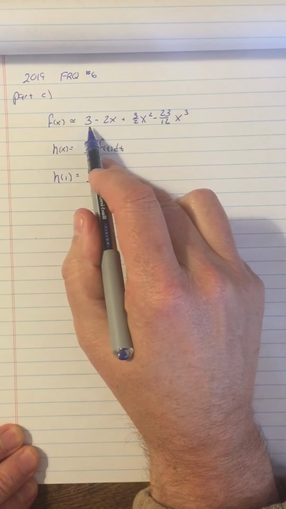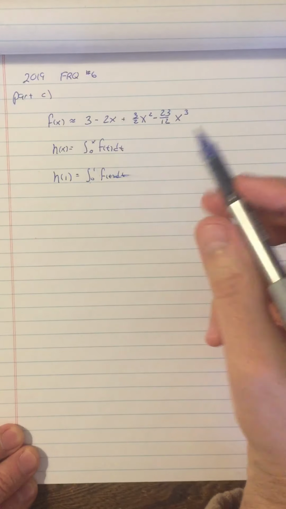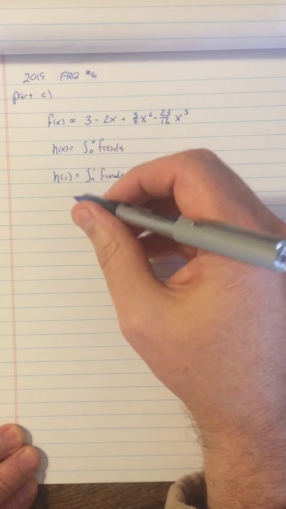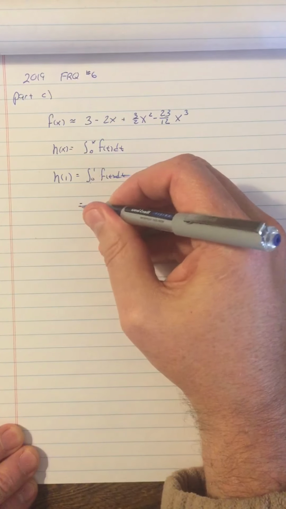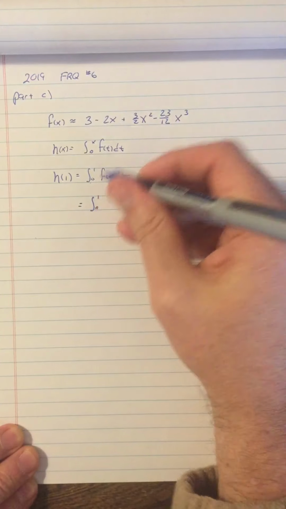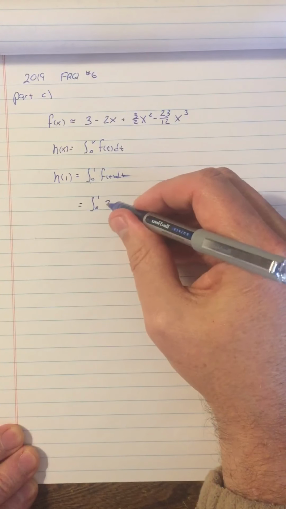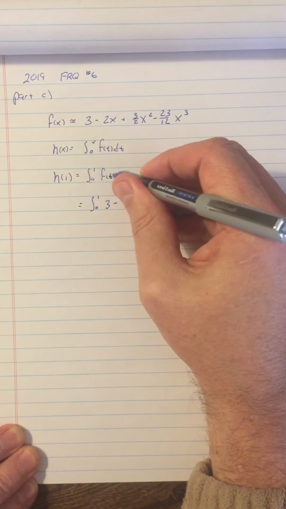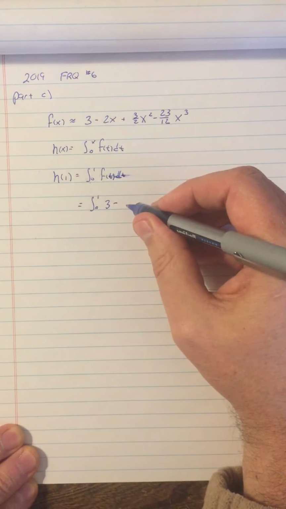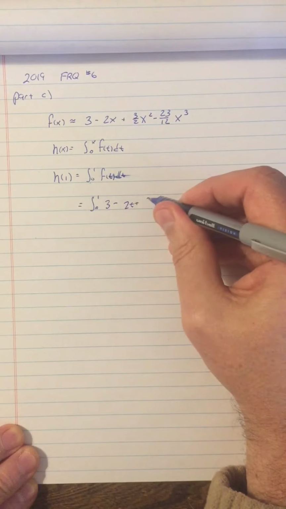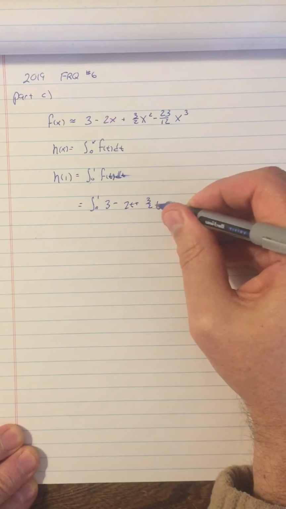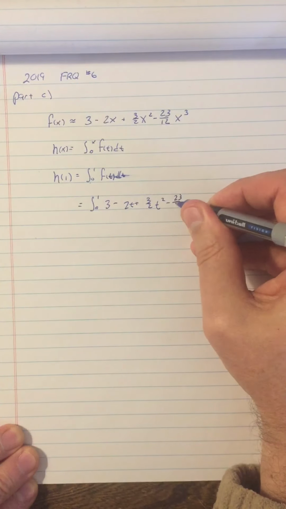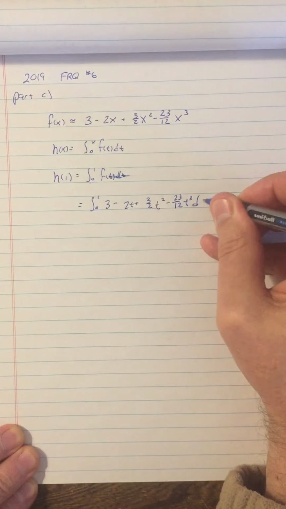So basically what I have to do is just integrate this and then evaluate it at 0 and 1 and subtract. So that's going to equal the integral from 0 to 1. I'll just go ahead and write this stuff out: 3 minus 2, but I need f of t dt, right? So I'm going to do minus 2t plus 3 halves t squared minus 23 twelfths t cubed dt.